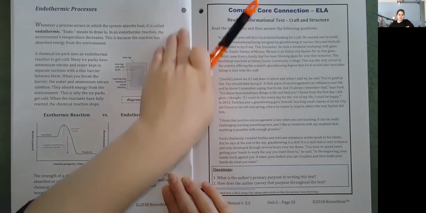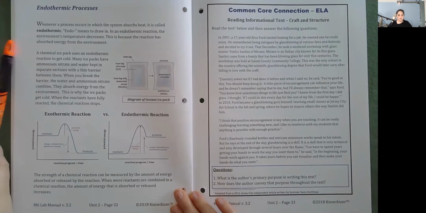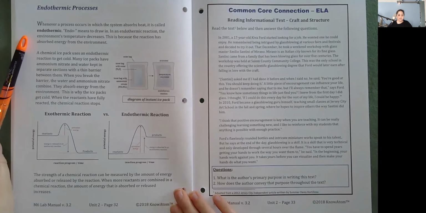Endothermic processes. Whenever a process occurs in which the system absorbs heat, it is called endothermic. Endo means to draw in. In an endothermic reaction, the environment's temperature decreases. This is because the reaction has absorbed energy from the environment.